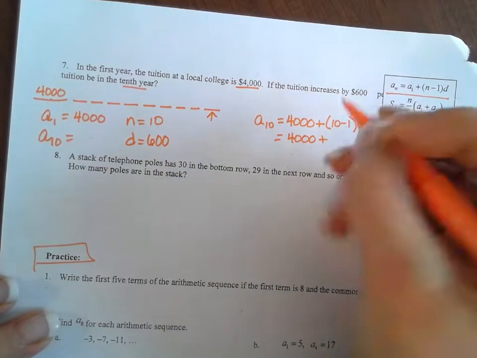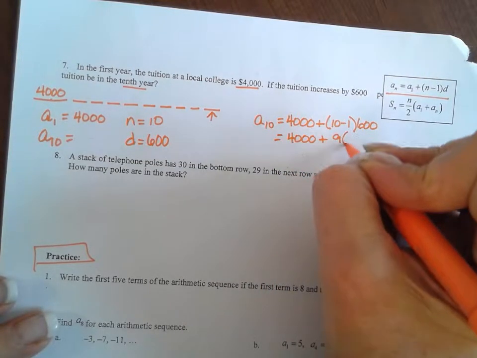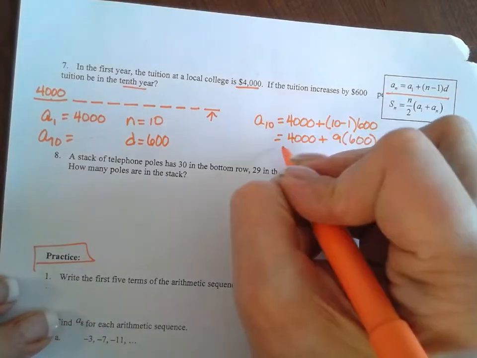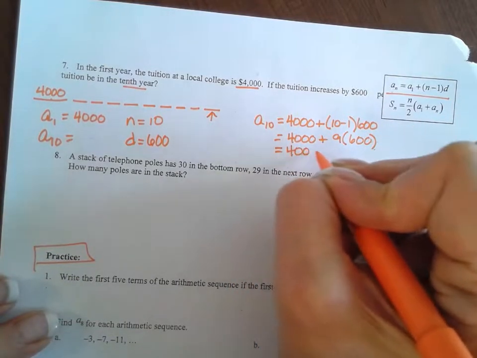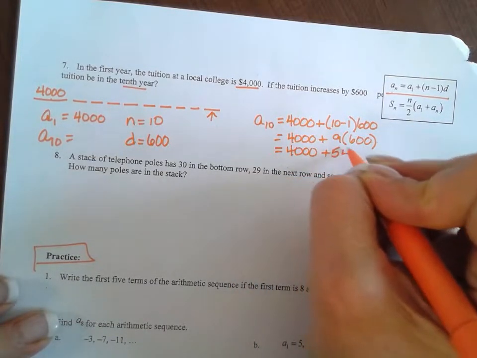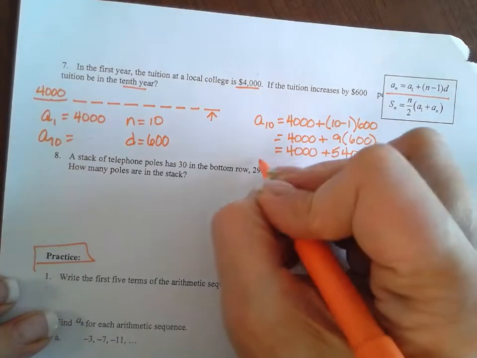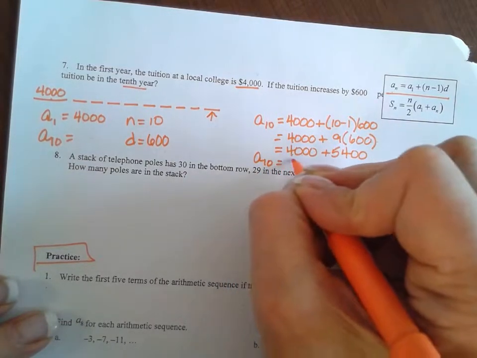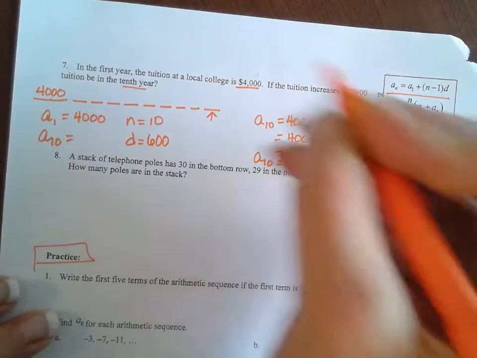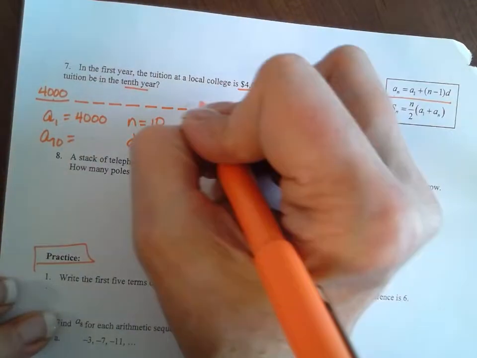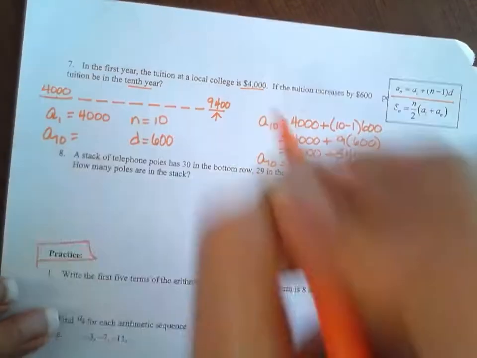All right, so 4,000 plus 9 times 600 is going to give me 5,400. So in 10 years, the cost is going to go from 4,000 to 9,400.